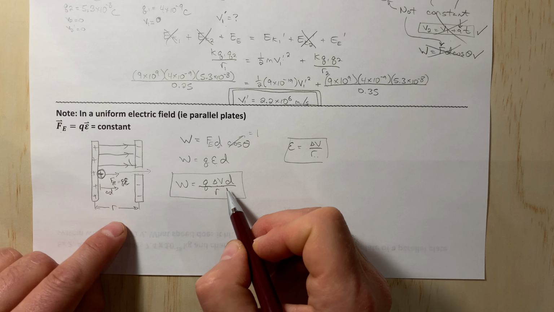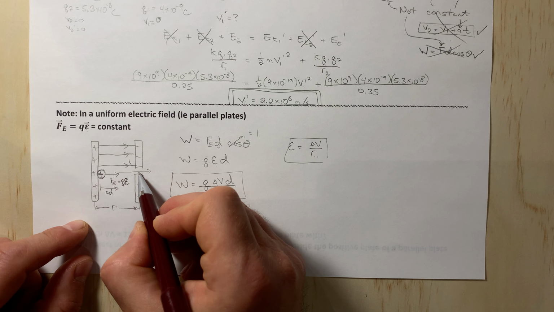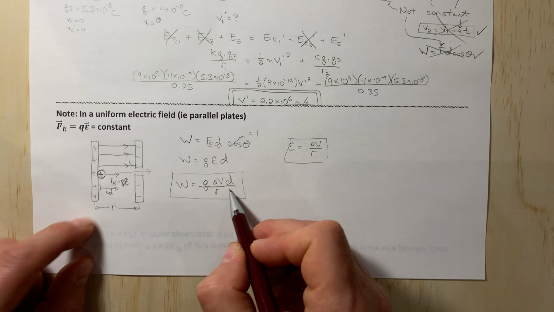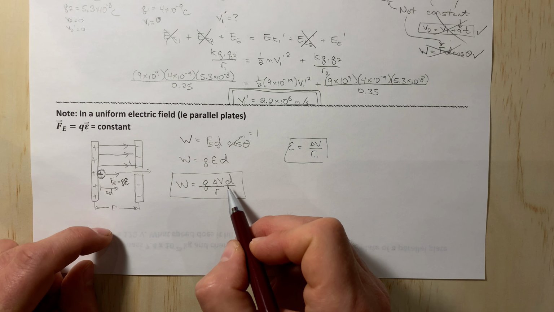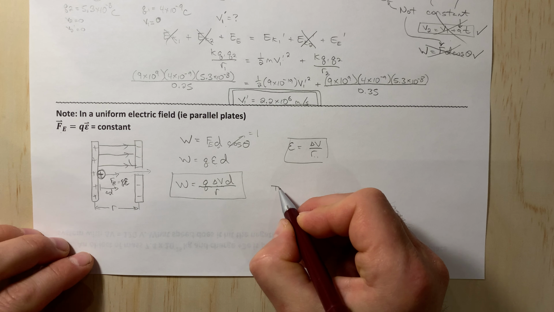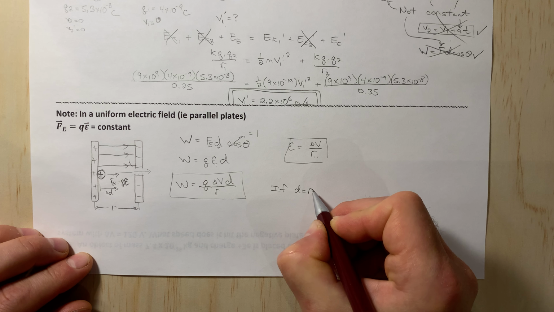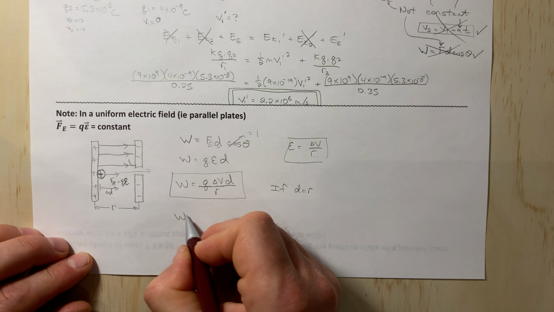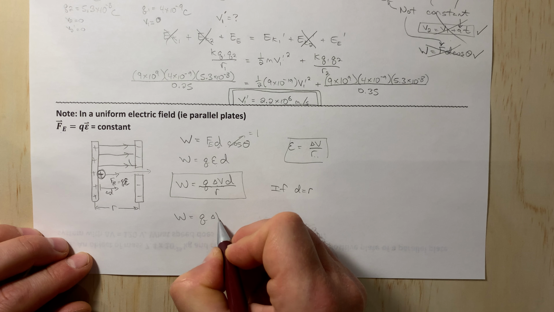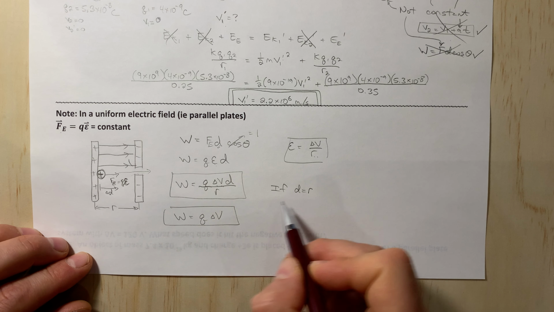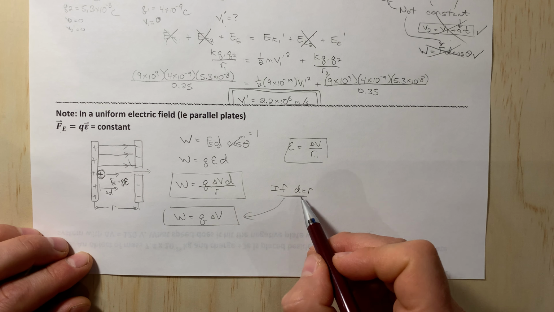So oftentimes D and R are going to be the same because it goes all the way across. If they're not the same, if it only goes part way across, then I can use this equation. If, however, D is equal to R, then D and R can cancel. I could also just say work is Q delta V. So that's another version, if this is true, if D is equal to R.